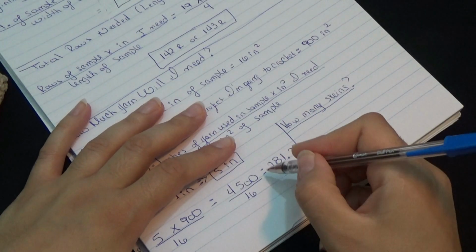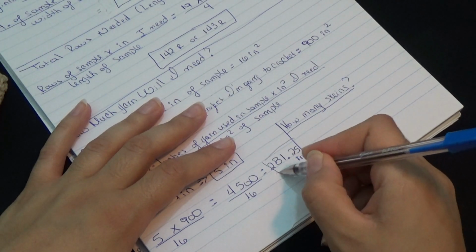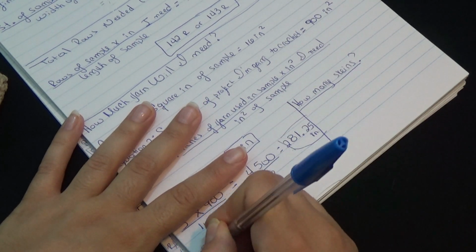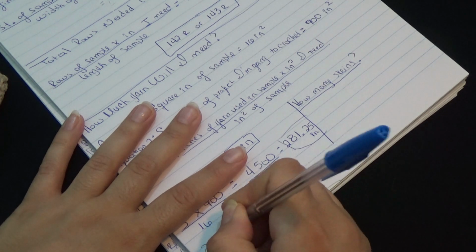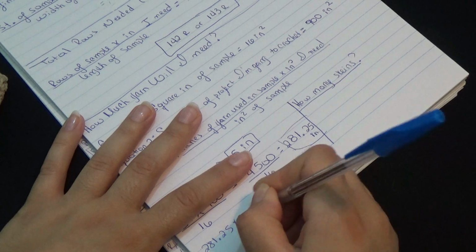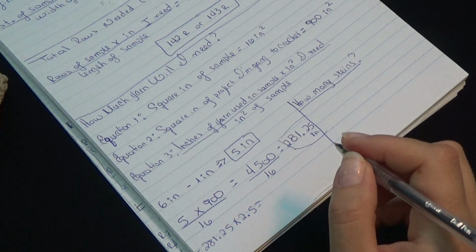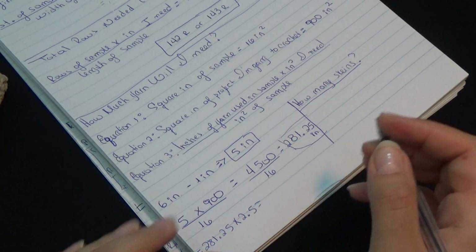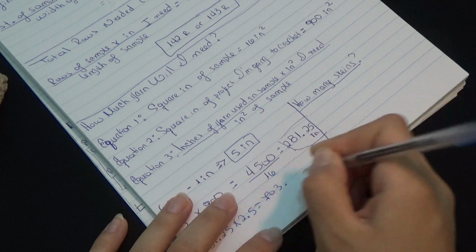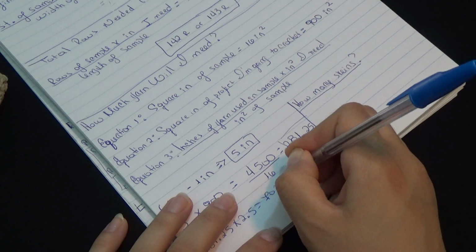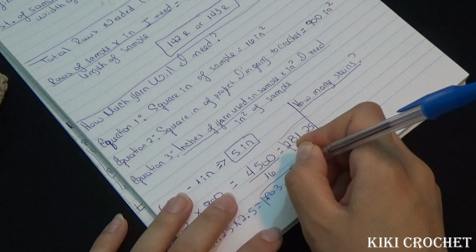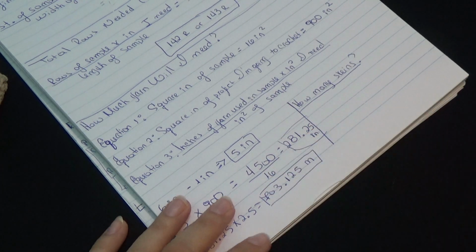Now I'm going to make those inches into meters. 281.25 times 2.5, and the result is 703.125 meters of yarn that we're going to need.